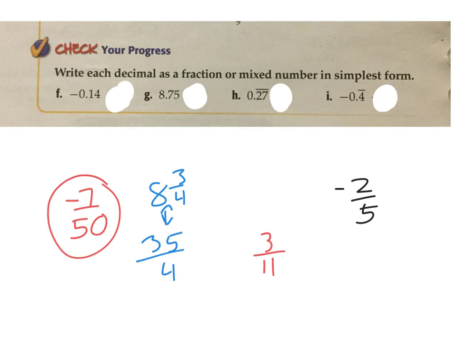Anybody else get anything different? Which one do you think it is? 4/9. Okay, it should be the negative 4/9. The 2/5 means you put the 4 over 10, right? But remember, when you have a repeating bar over the number, then we have to decrease that denominator by 1. So don't forget that.